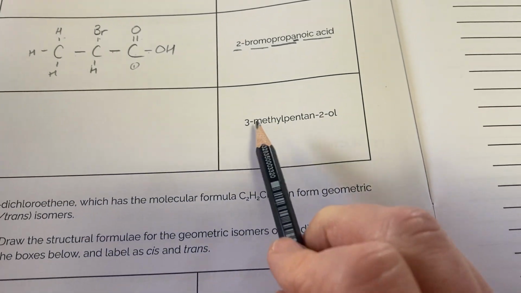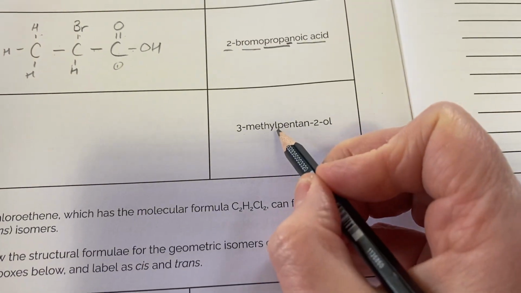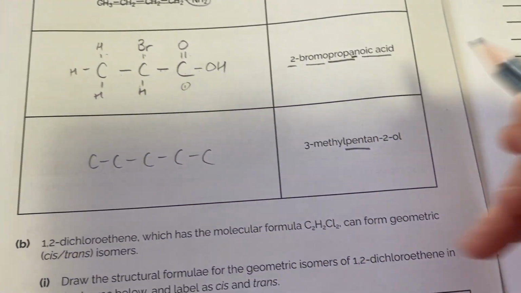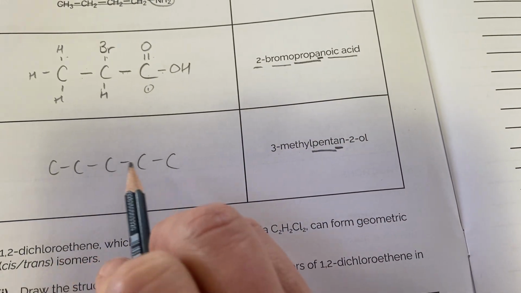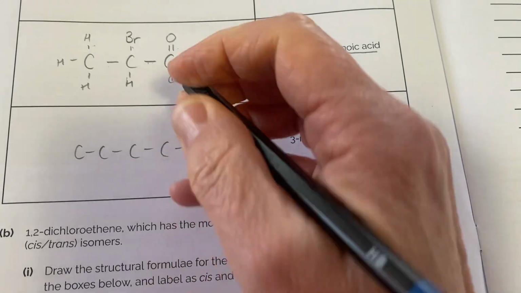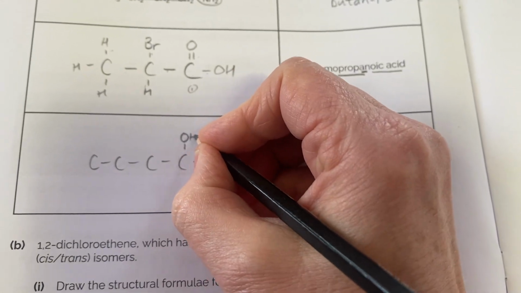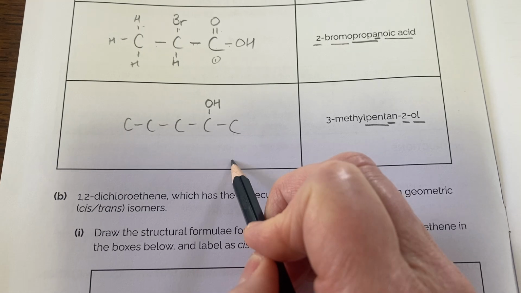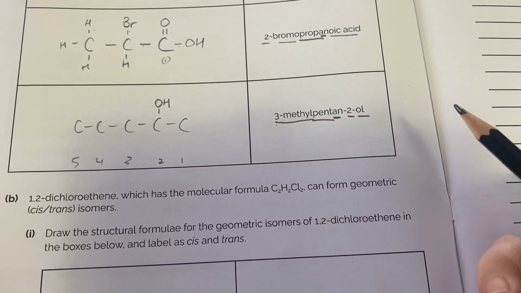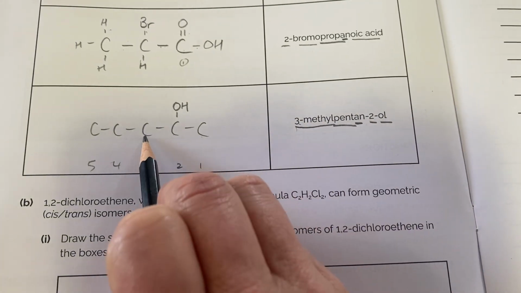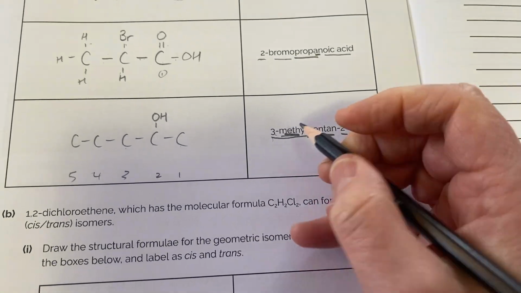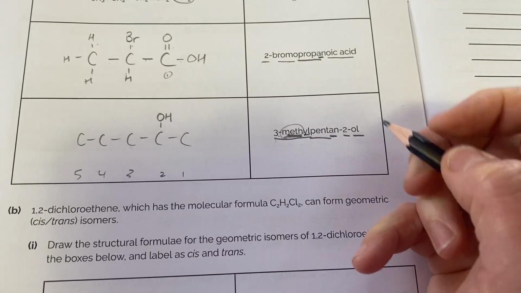And the last one, 3-methylpentan-2-ol. So I've got pent, 1, 2, 3, 4, 5. I've got an, all single bonds. I've got 2-ol, so number 1, number 2. So I've chosen to put it from the right-hand side. So now everything has to be numbered from that side. So then my 3-methyl, so off carbon 3, which is this one here now, and a methyl, which is a 1 carbon, meth for 1 carbon, yl for side chain.